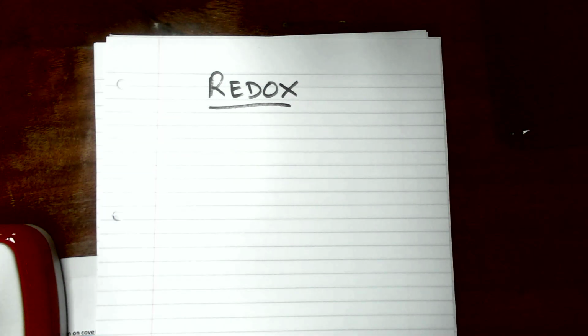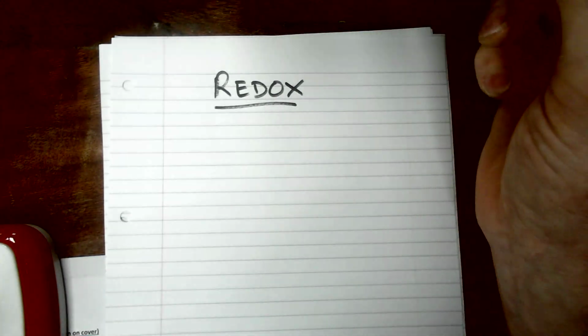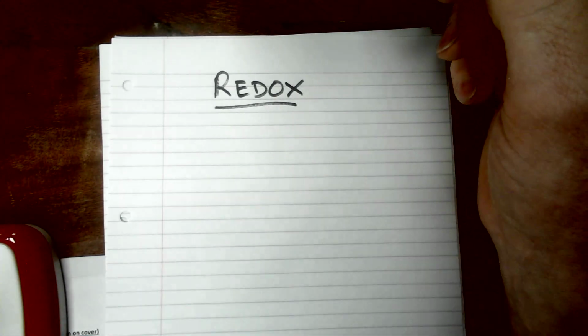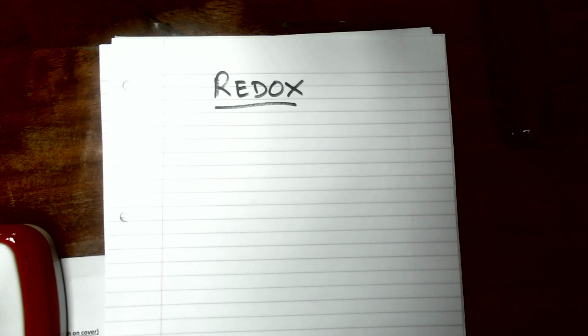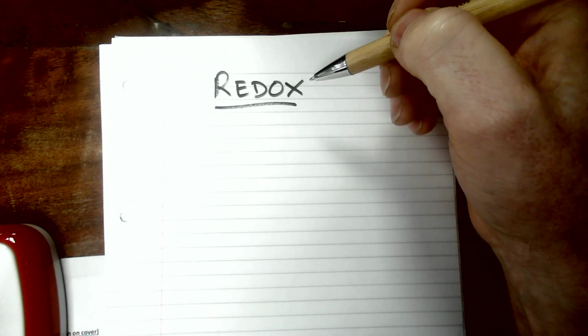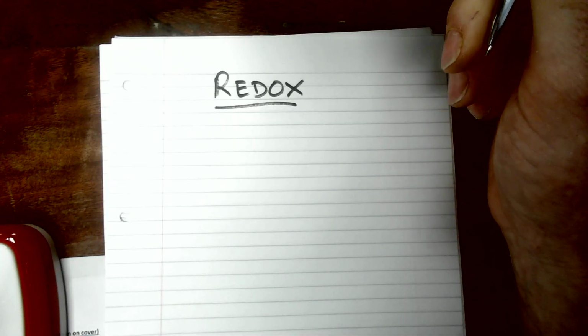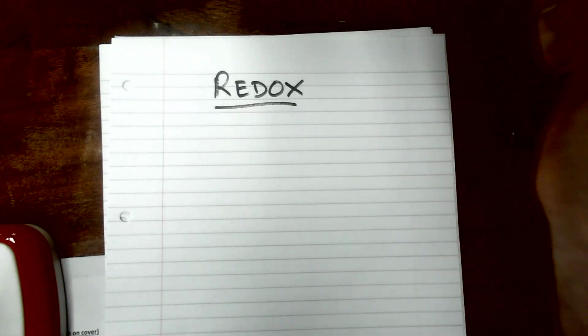Okay, hello, Year 12. What we're going to be doing today is looking at the topic of redox chemistry. This is because I'm off this week for a lot of the lessons, you're off a lot of the lessons this week. So I'm going to do a little bit of talking through what redox chemistry is, and then I'm going to set you some tasks to do for next week.